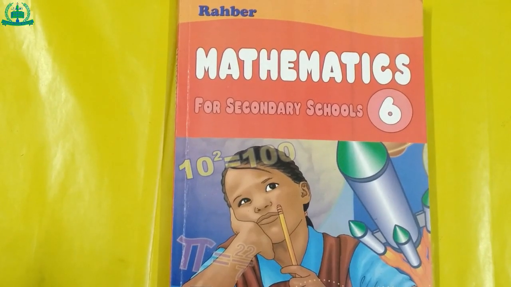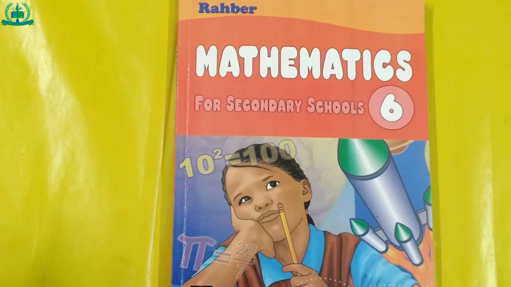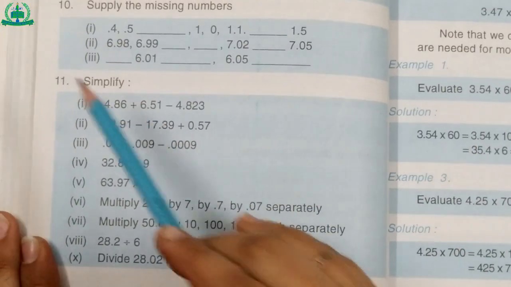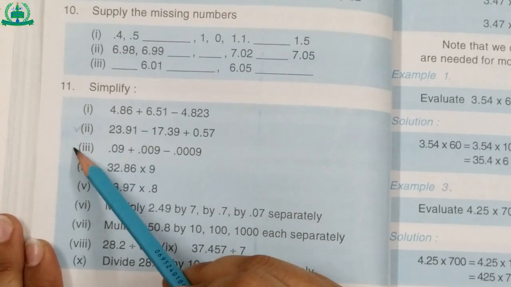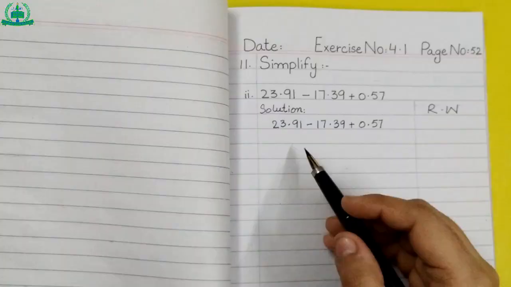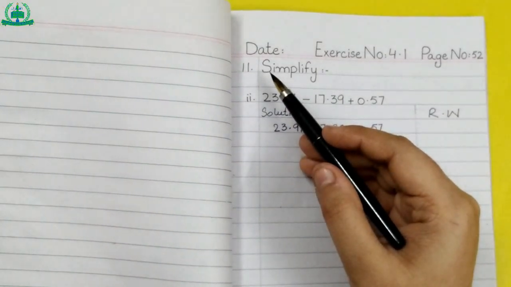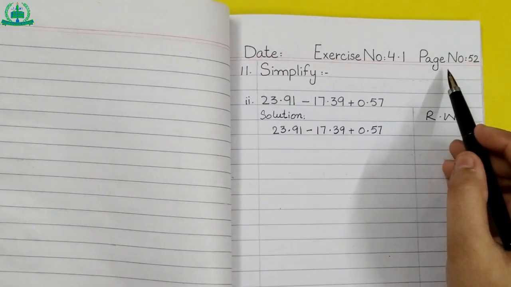Today I am going to explain exercise 4.1, page number 52. Now open your math book. Part 11, simplify. Question number 2, 3, 5. Now open your math copy. Draw margin line, mention date, exercise number, page number.